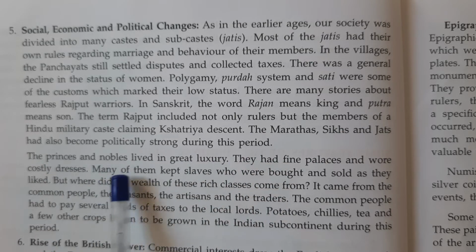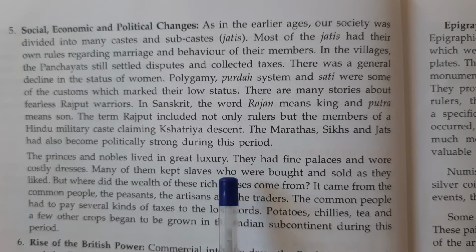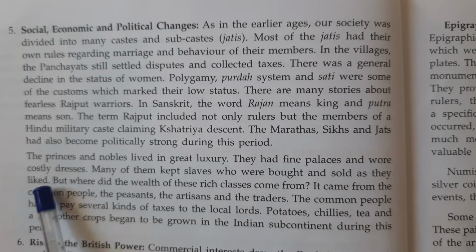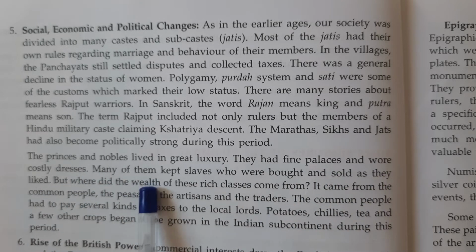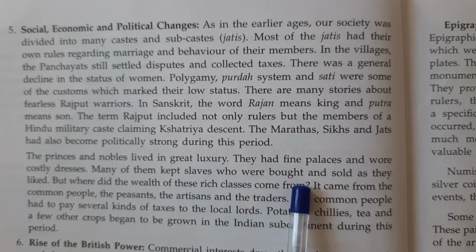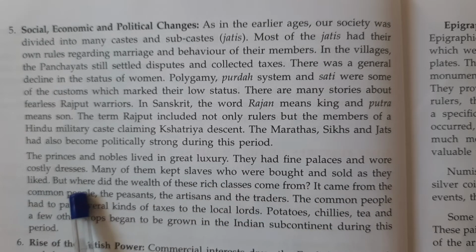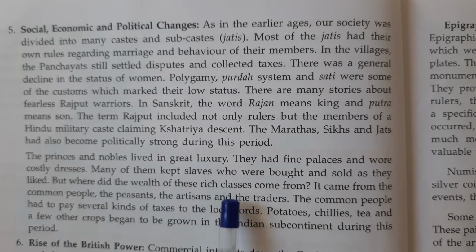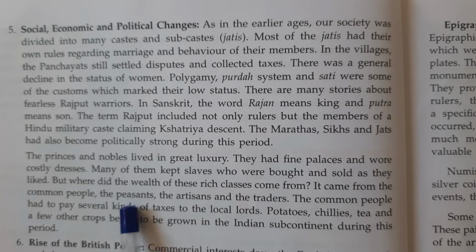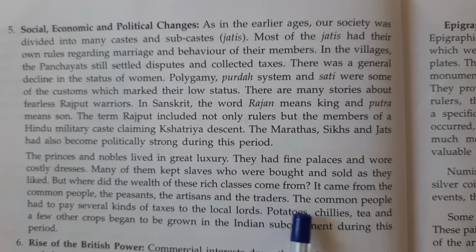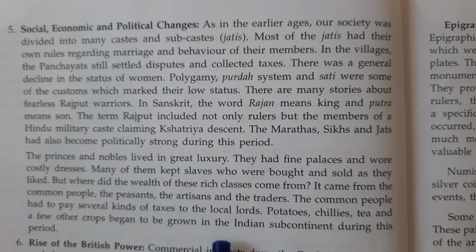The princes and the nobles lived in great luxury. They had fine palaces and wore costly dresses. Many of them kept slaves who were bought and sold as they liked. But where did the wealth of these rich classes come from? It came from the common people, the peasants, the artisans, and the traders. The common people had to pay several kinds of taxes to the local lords. Potatoes, chilies, tea, and a few other crops began to be grown in the Indian subcontinent during this period.